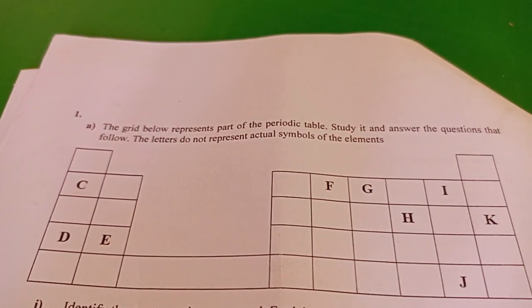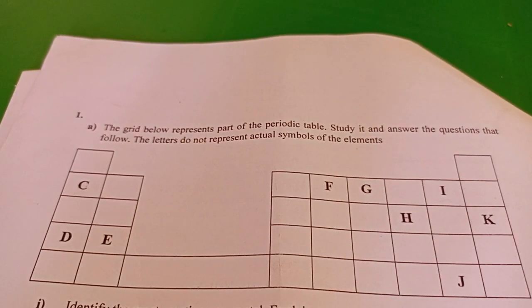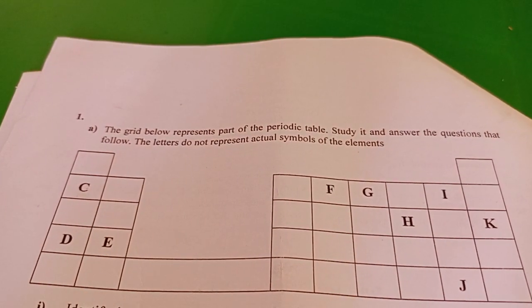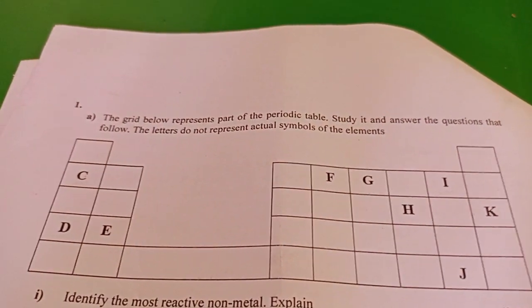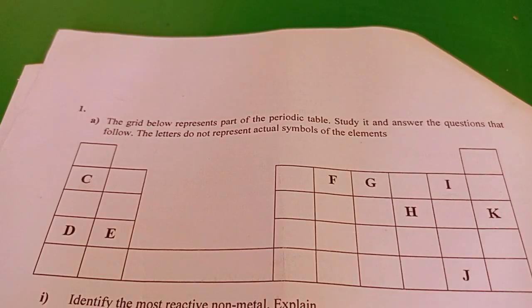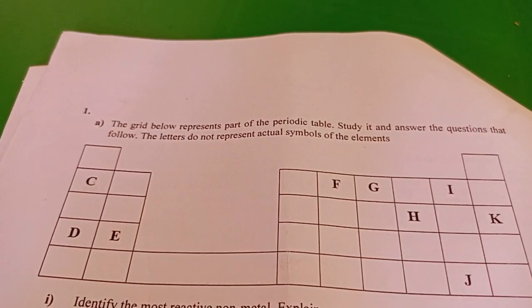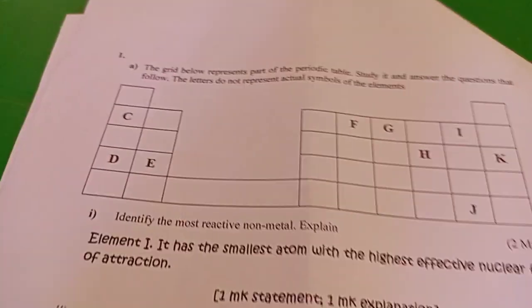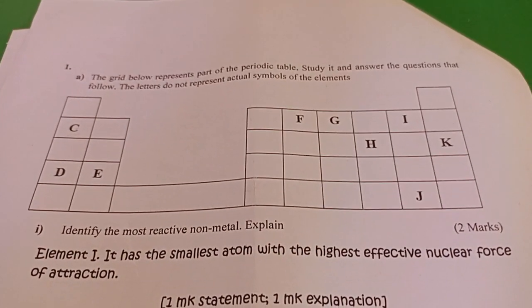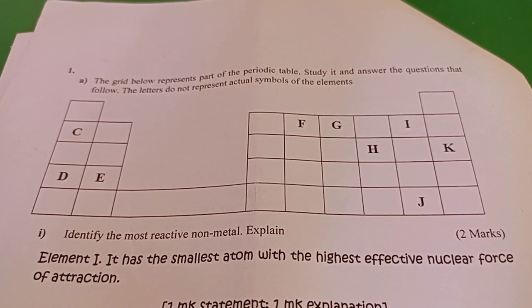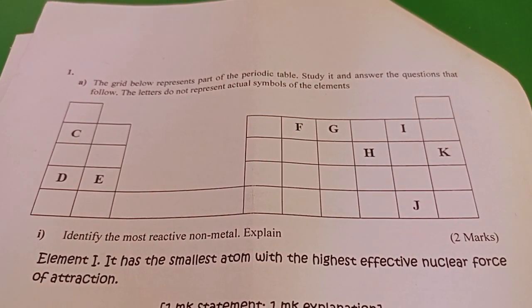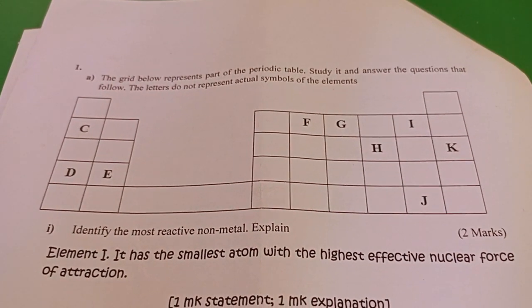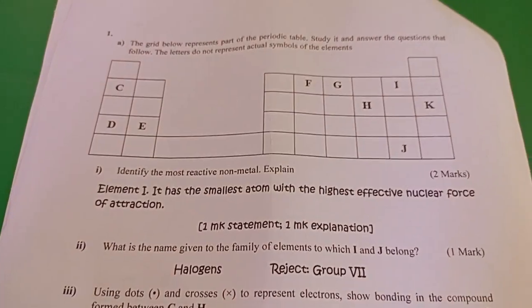First of all, K is non-reactive, so we are left with I and J. When you compare I and J, you find that I is most reactive. So the answer is element I, and the reason is that it has the smallest atom with the highest effective nuclear force of attraction.